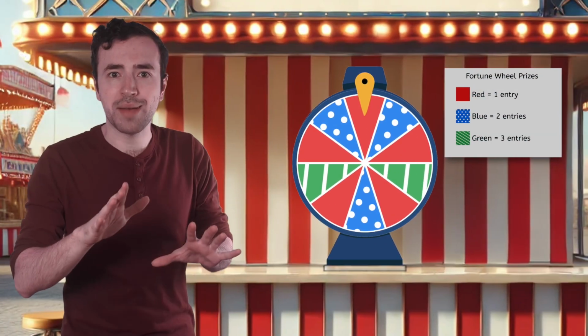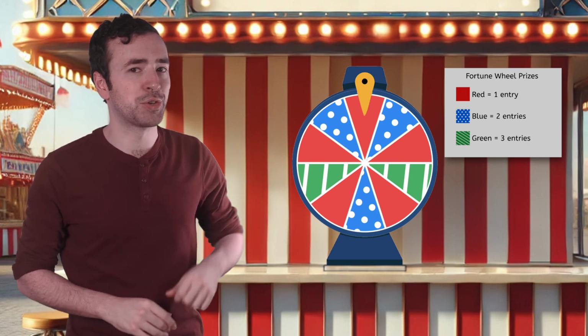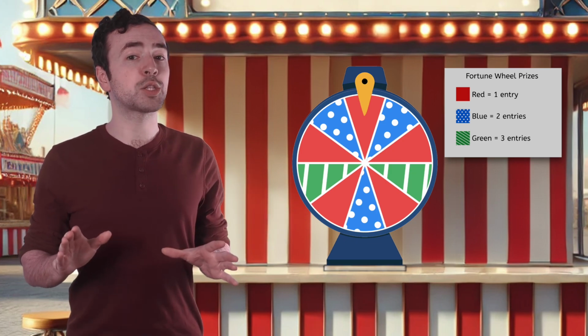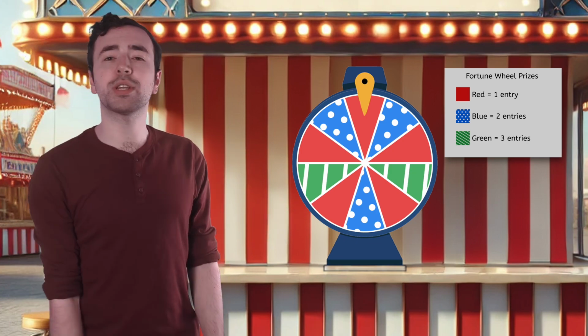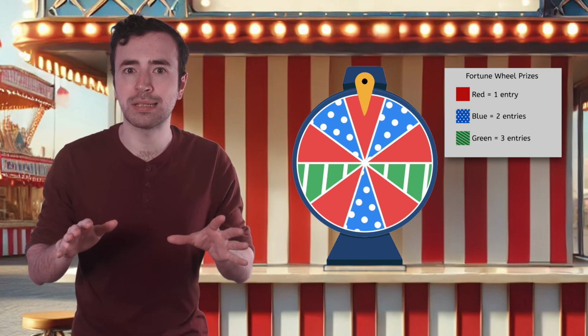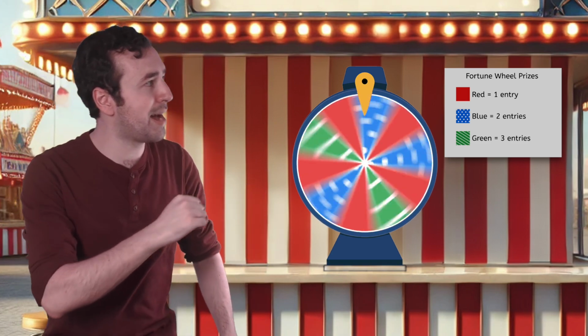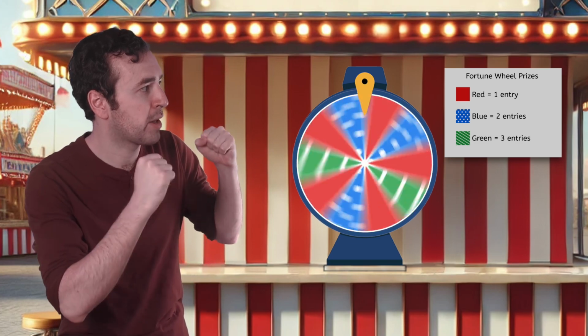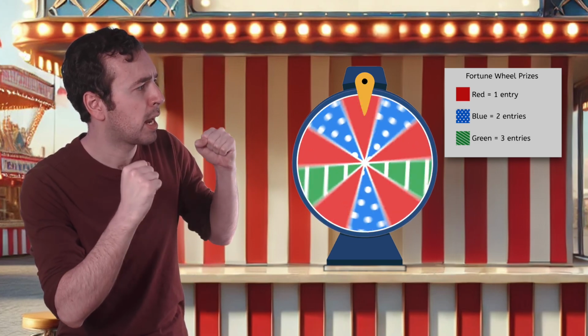Ooh, perfect timing. It's my turn at the fortune wheel. I know I'm most likely to spin red, so that is my prediction for triple points. Come on, red. Let's spin. Red, red, red, red, red, red.